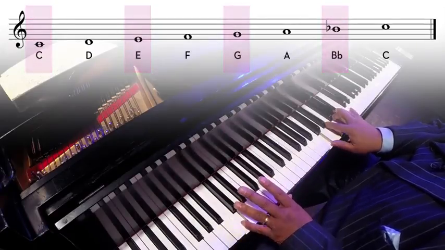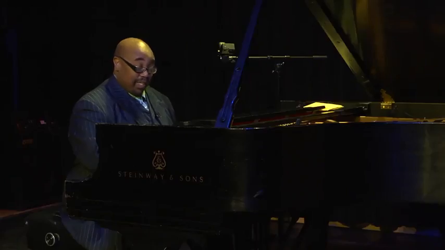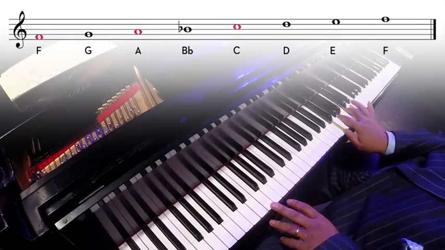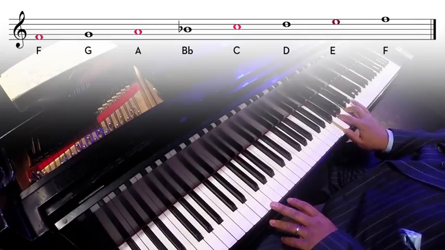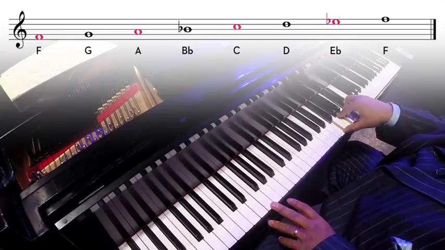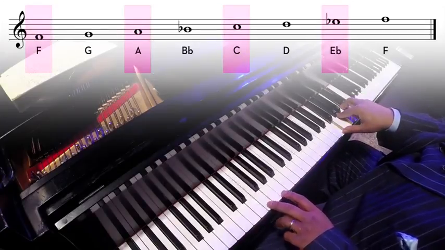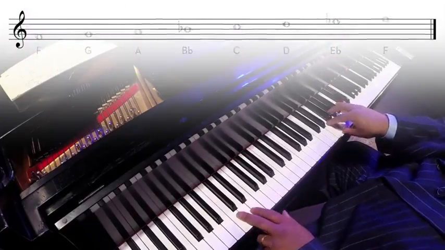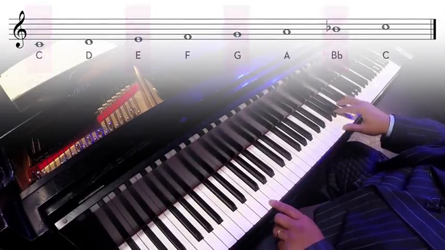C dominant 7th chord. Again, if you built it on the 4th degree, F, A, C. Here's your major 7. To make it a dominant, you simply flat it. F dominant 7 chord. C dominant 7, F dominant 7.